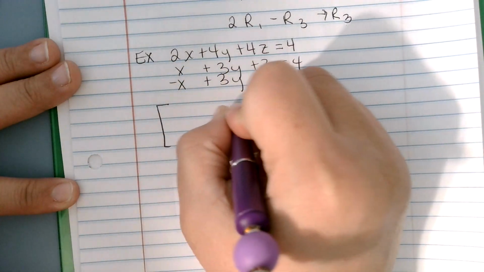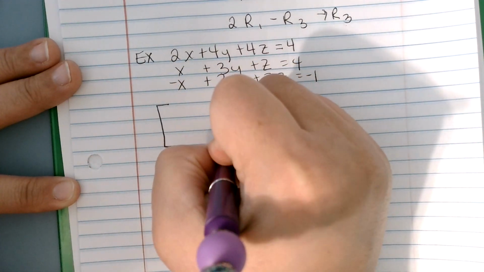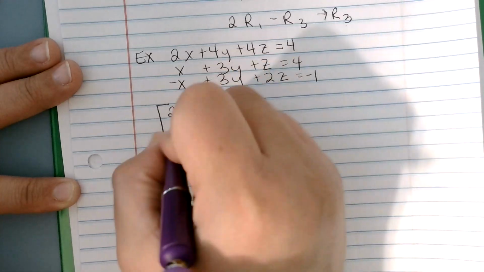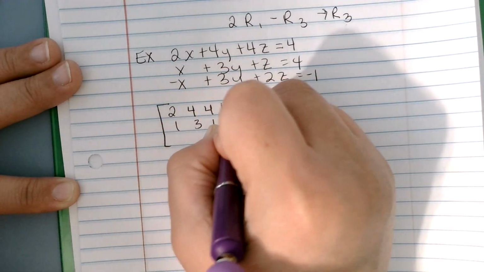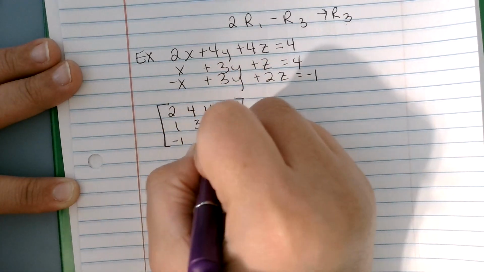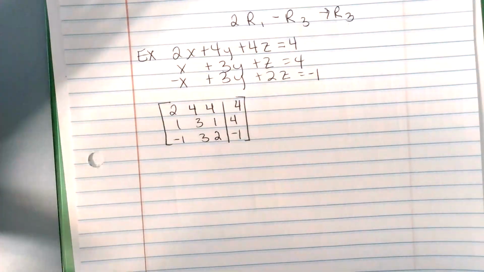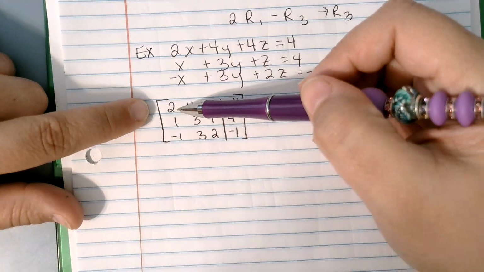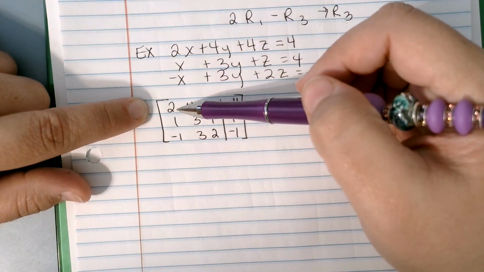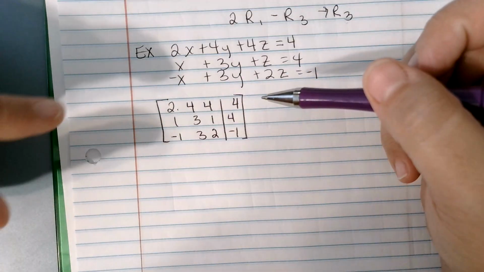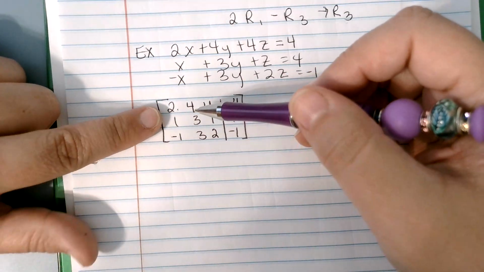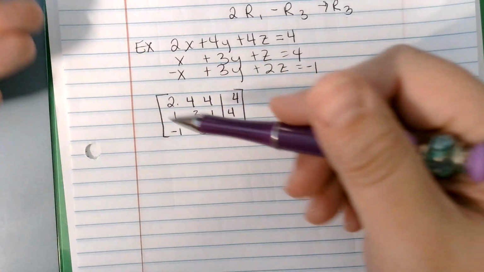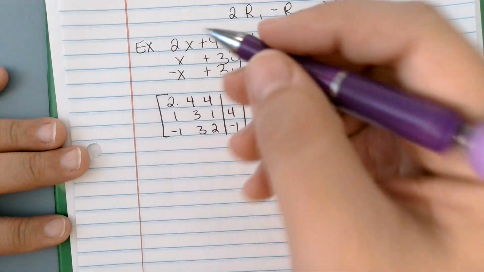I'm going to change my system of 3 equations to an augmented matrix by taking off the coefficients. Here we go. 3, 1, 4, negative 1, 3, 2, negative 1. Okay. Now, we are looking for this 2 right here to be a 1. You can do 2 things that I can see right at this first minute, and there's not only one pathway, by the way. Just find some patterns, manipulate the problem to get what you want.